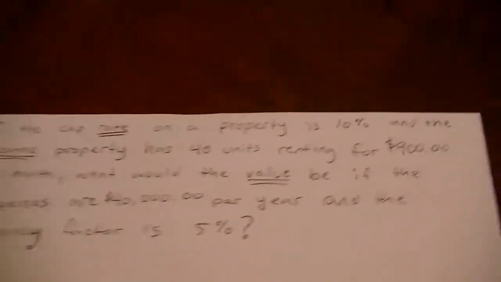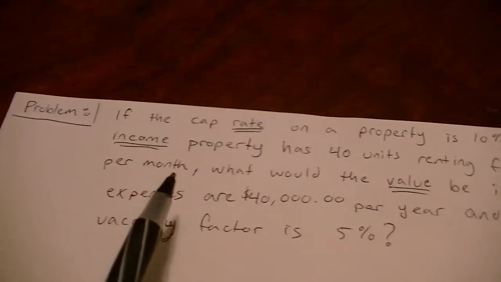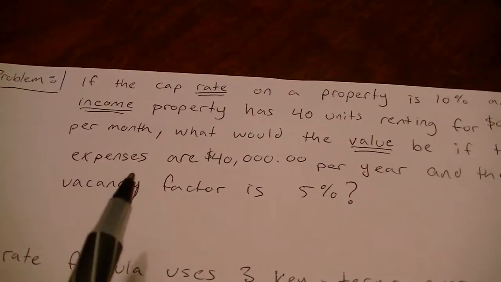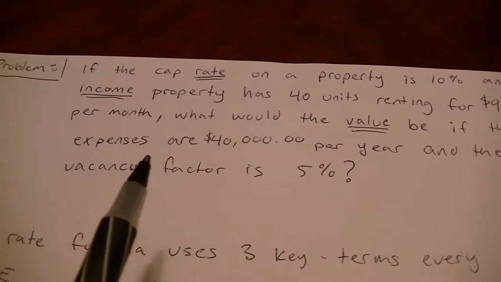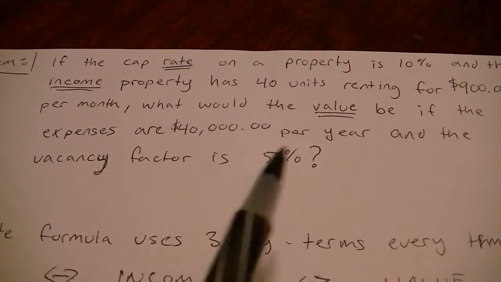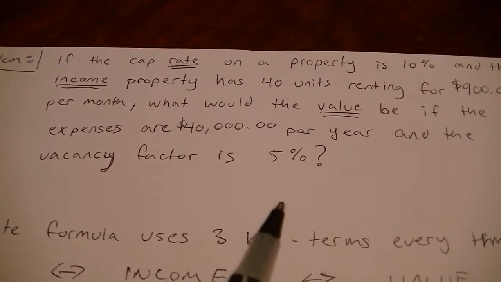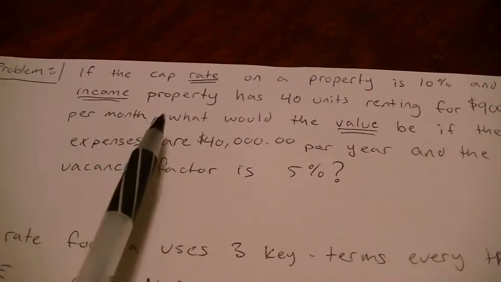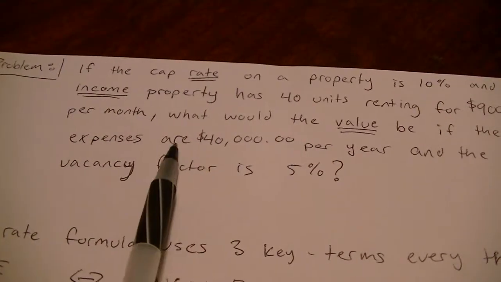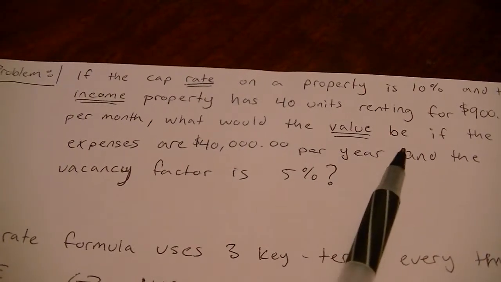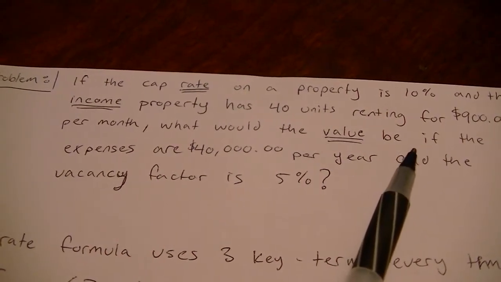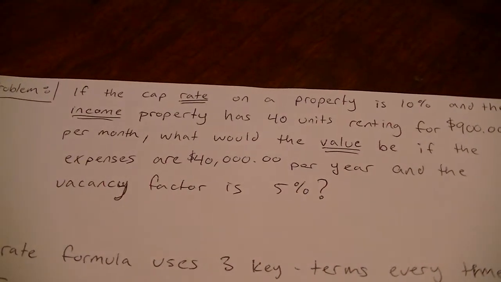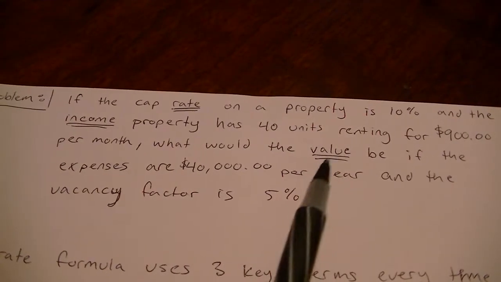Okay, so continue reading. An income property has 40 units renting for $900 per month. What would the value be if expenses are $40,000 per year and the vacancy factor is 5%? Okay, now here's the question, the actual question. After all, like the comma and everything else is there, it says, what would the value be? Okay, that's your question, which means that's going to be the one that's not known yet. That's the one you're trying to figure out. Okay, which means value is not known.